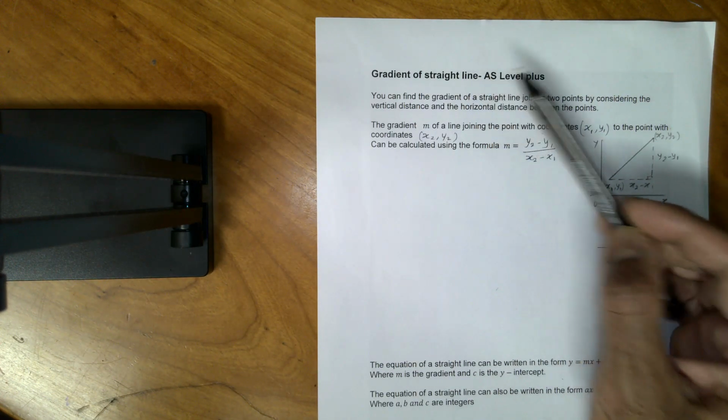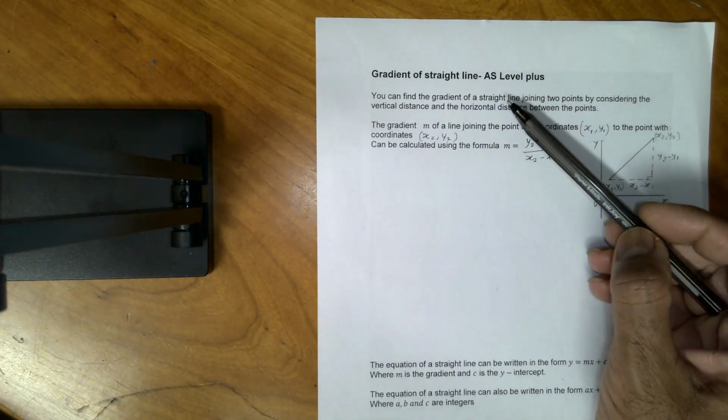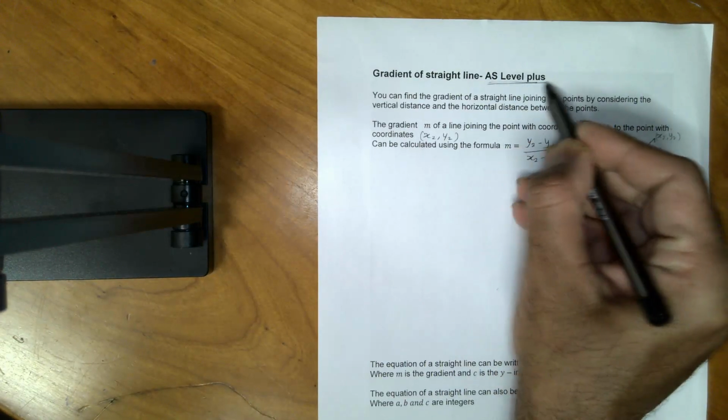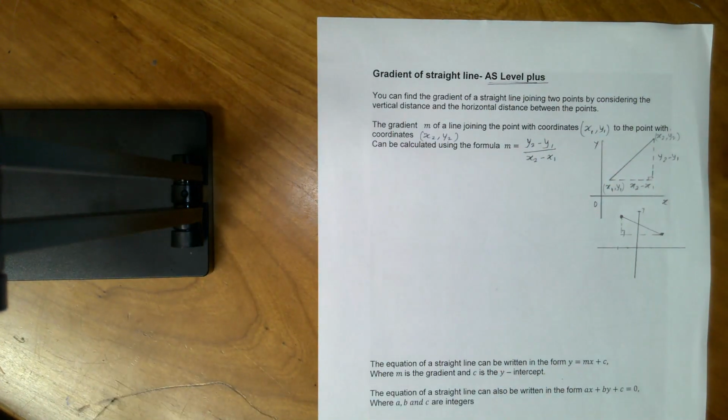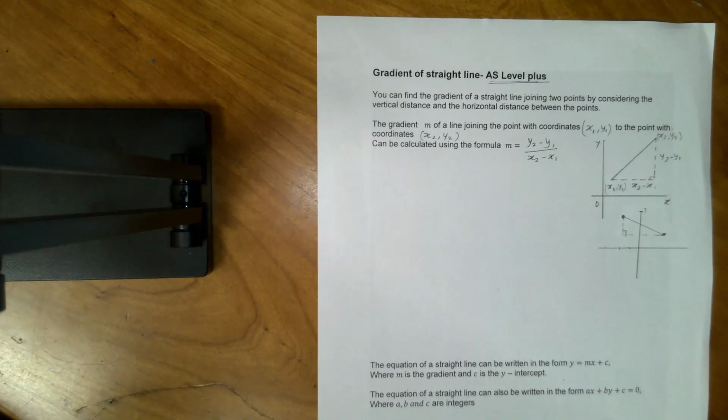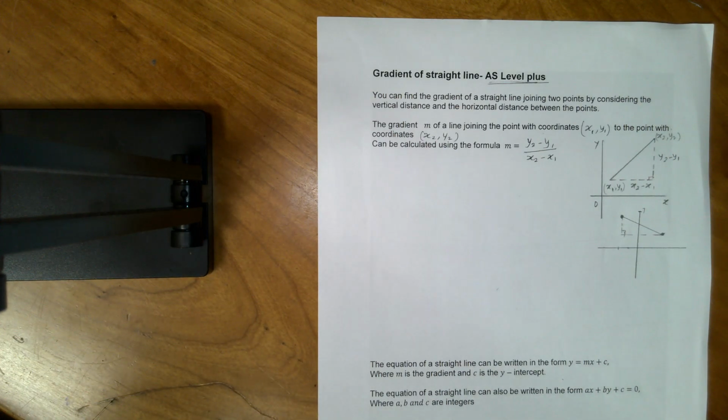This video is for AS level plus, which means AS level or A level. Okay, so just a continuation on that one. I will also have the link for my previous videos on gradients of straight lines. You can watch that. However, in this video I will start with the beginning and explain you as well.